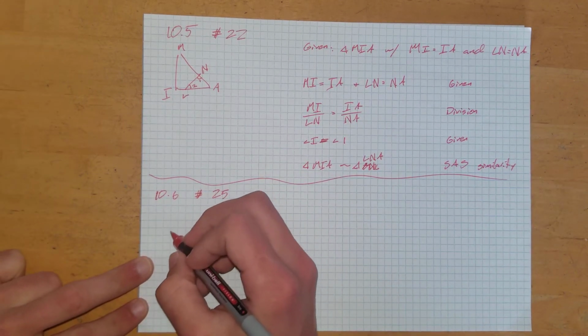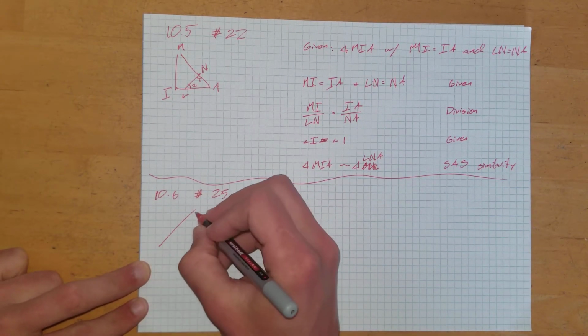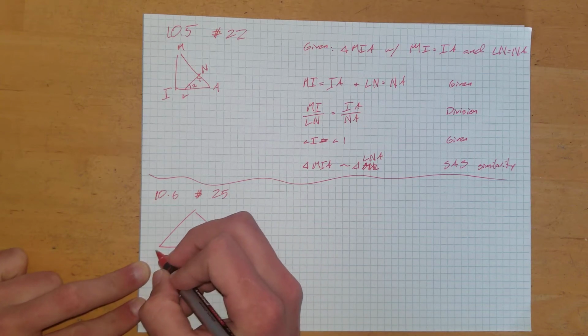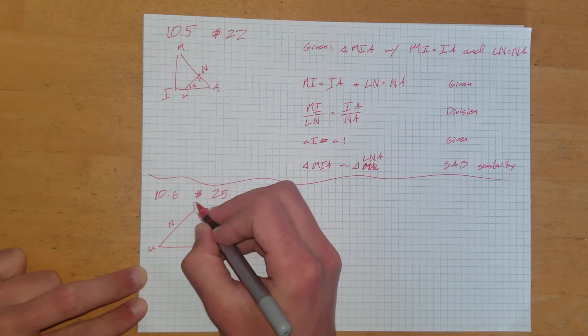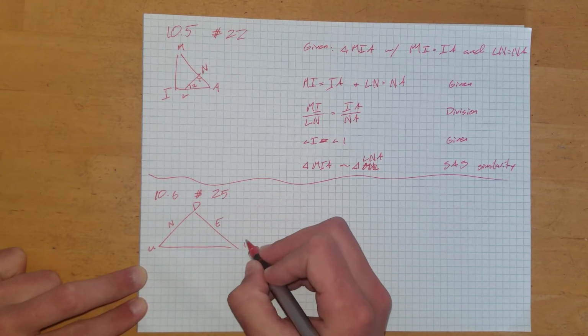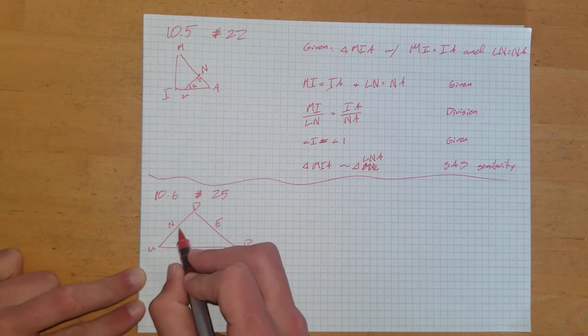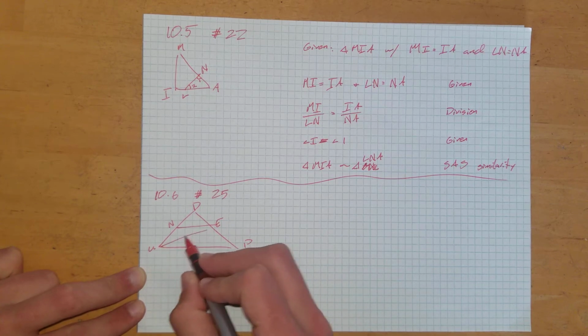This one's a little more tricky. It's a little more tricky, but it's also doable.